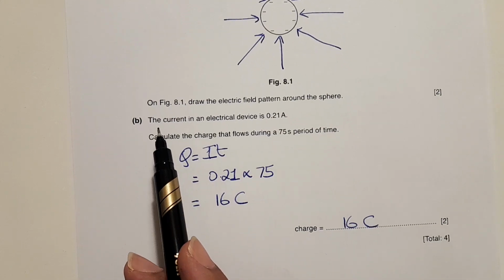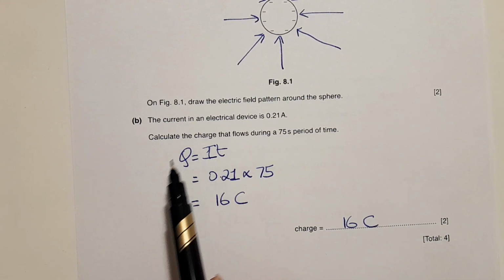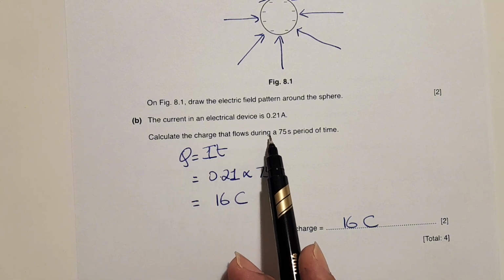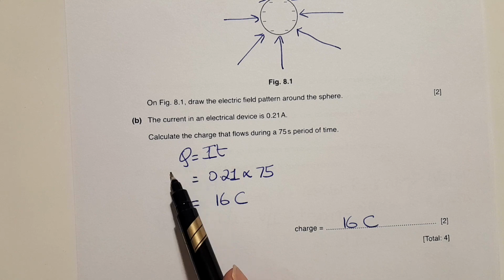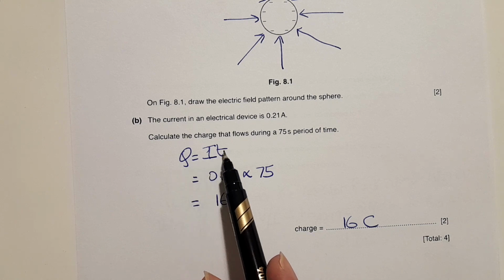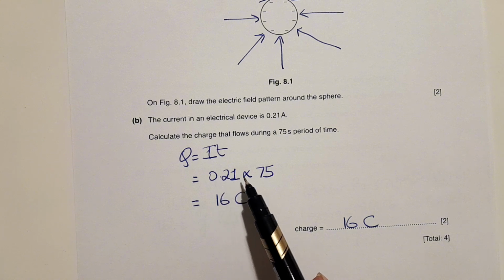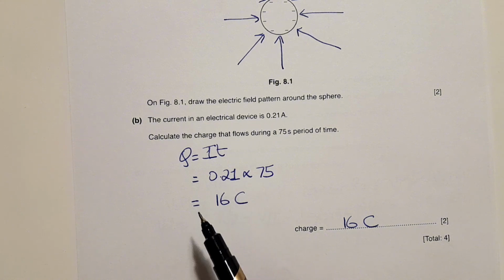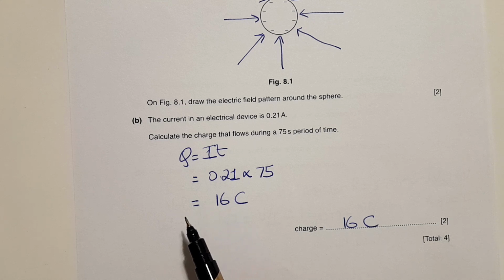Part B states the current in the electrical device is 0.21 amps. Calculate the charge that flows during a 75-second period of time. So Q, the charge, is equal to I times t, which is current times time. So 0.21 times 75 seconds, which is 16 C, which is charge 16 C. So charge is 16 C. So this will be the final answer for part B.